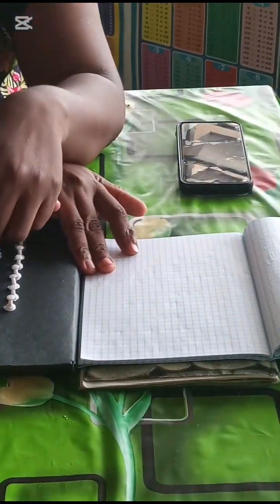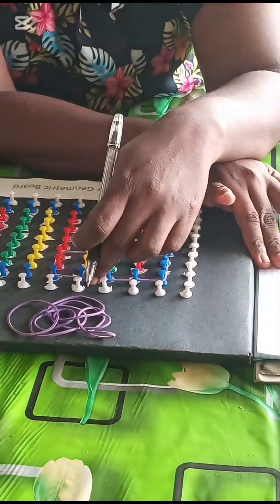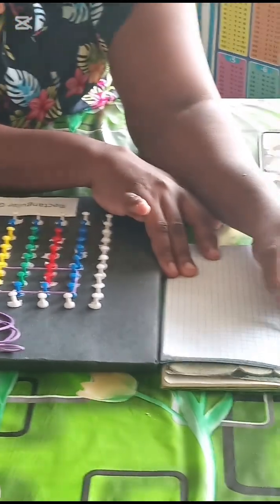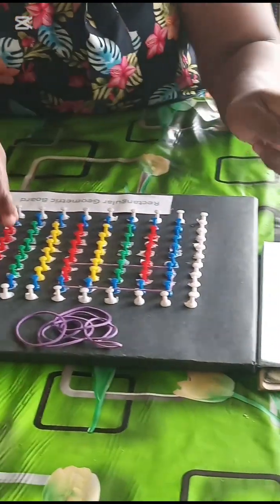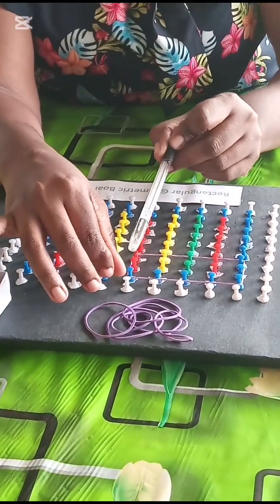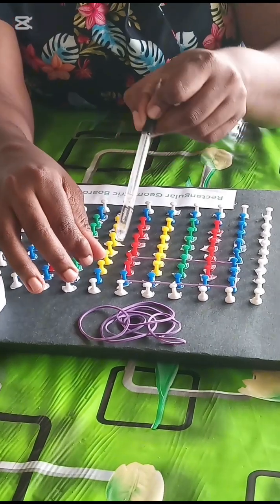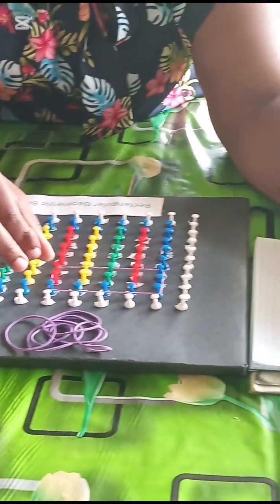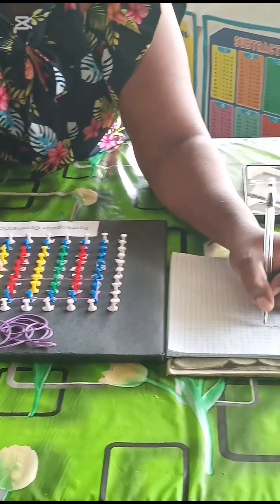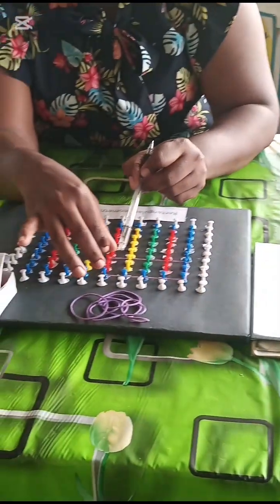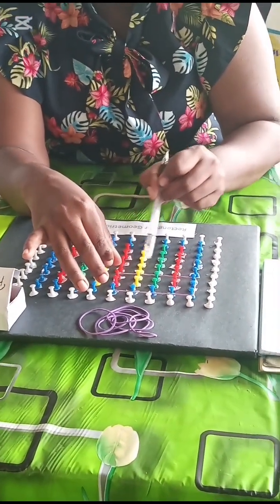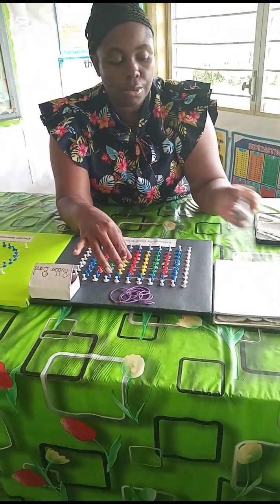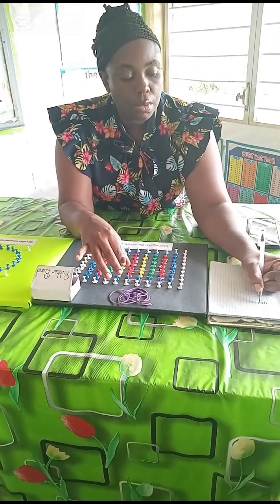So for the length we have 1, 2, 3, 4, with 4 units. Then for the width we have 1, 2. Then the length again, 1, 2, 3, 4.